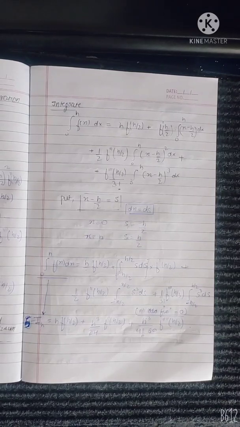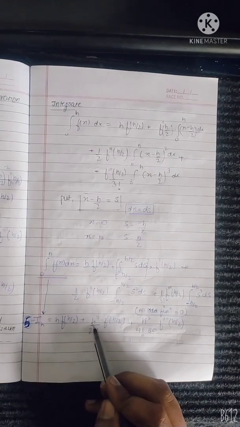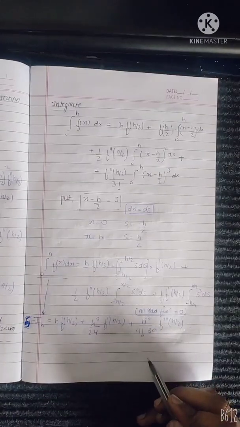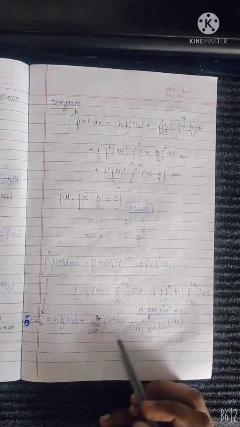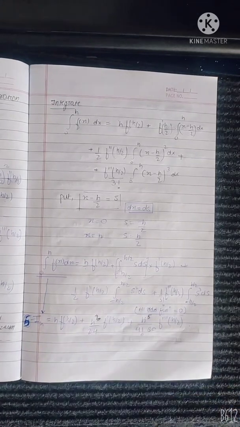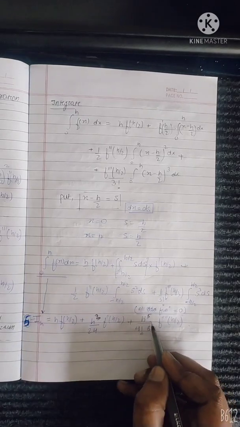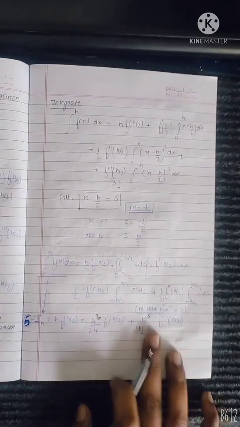On solving it, what we get is h f h by 2 plus h cube upon 24 f double dash h by 2 plus h to the power 5 upon 4 factorial 80 f, the derivative, f4 dash h by 2. Here was some calculation error I made. I wrote 3 only, it was 5.